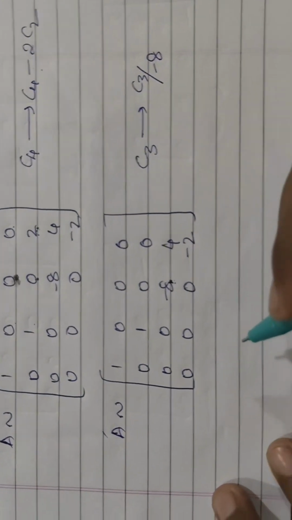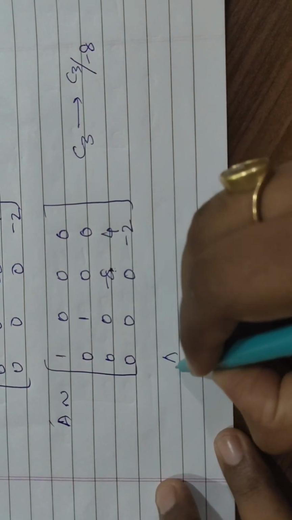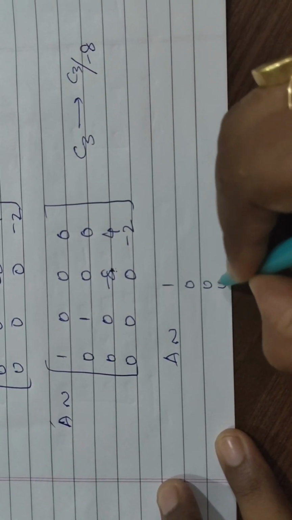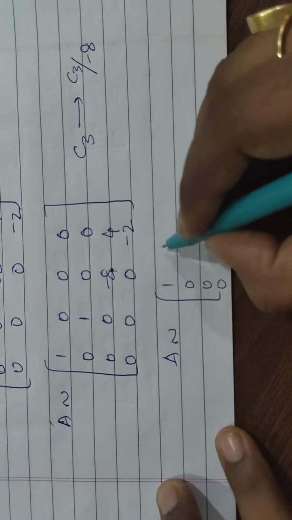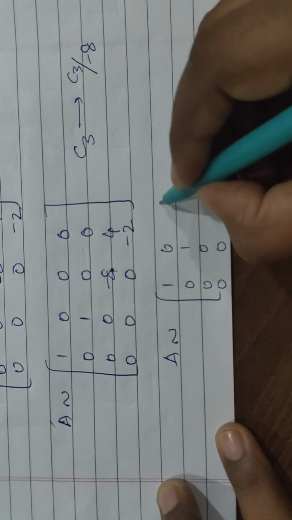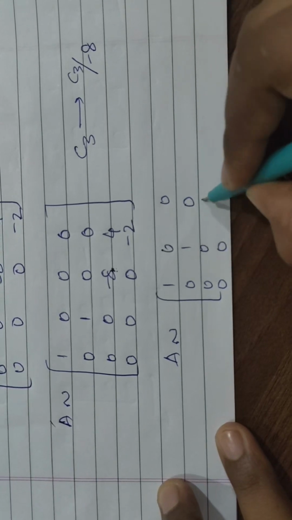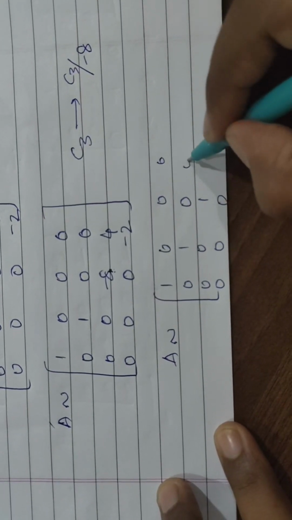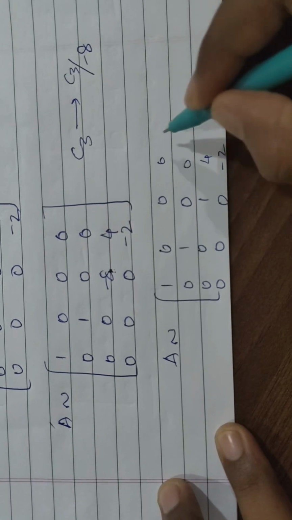Our given matrix is now equivalent to 1 0 0 0, 0 1 0 0, 0 0 1 0, 0 0 4 and minus 2.